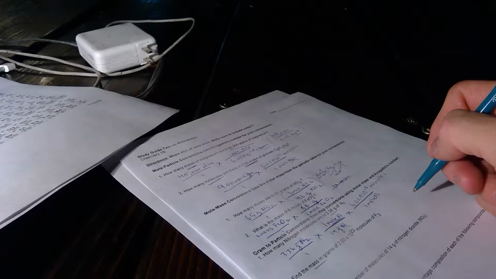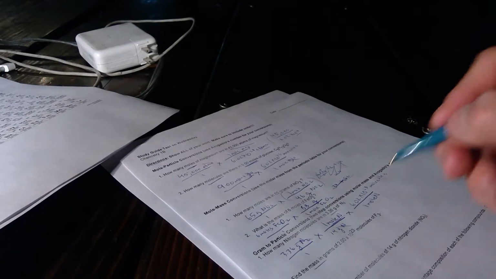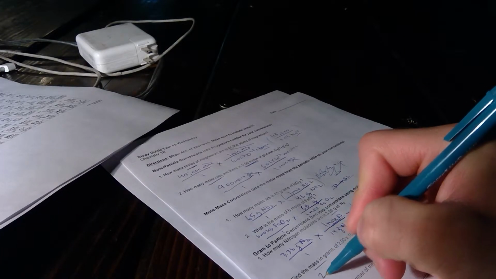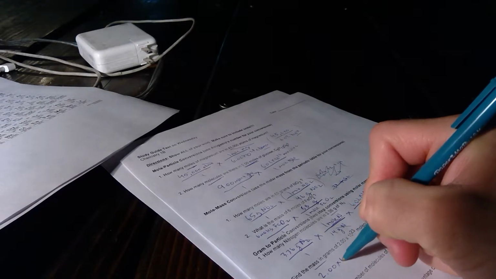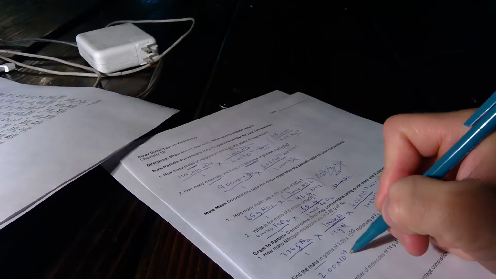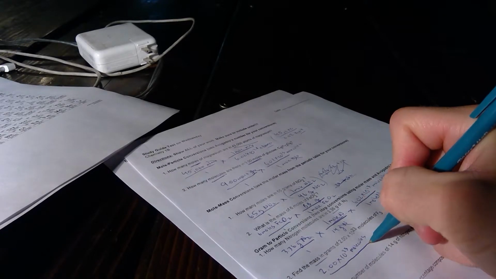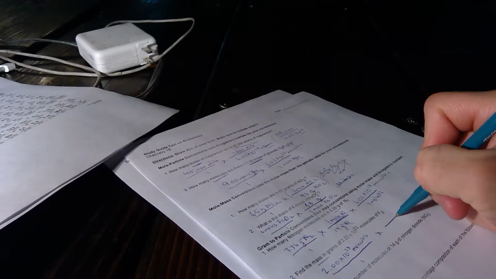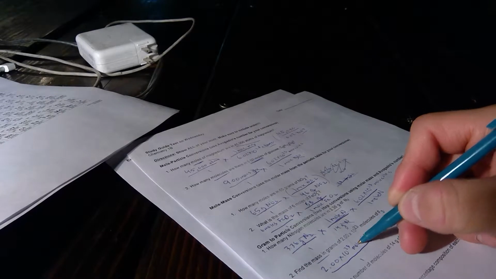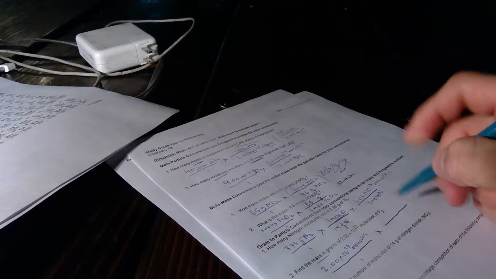F is fluorine, right? I believe so. Yes, F is fluorine. So always start with what you have. You have 2.00 times 10 to the 23rd molecules, and you want to go to grams. Put it over 1. Remember, if you have molecules up here, you need molecules down here.